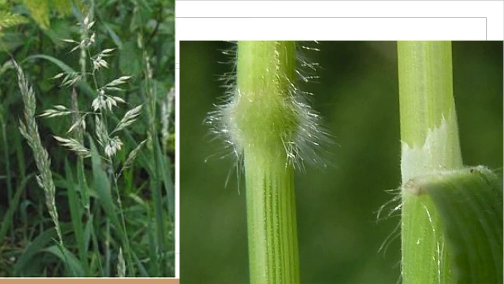Moving on to the next grass. So this grass has hairy knees. It's known for its hairy knees. And it's very similar to Yorkshire fog and can often be mistaken. And it's got a white, open panicle. It's Holcus mollis.